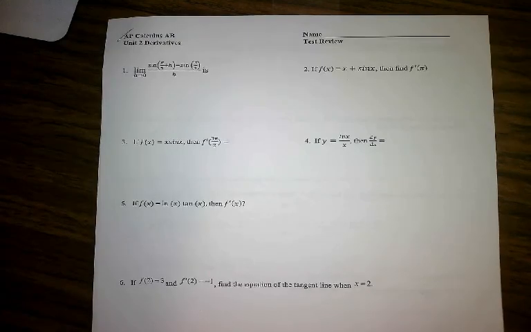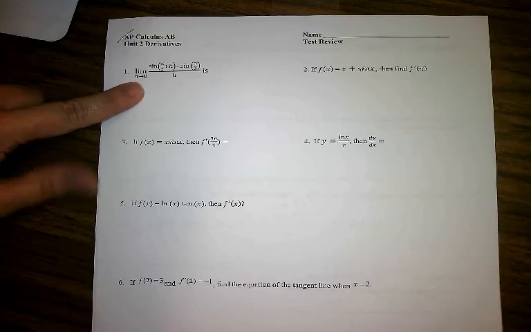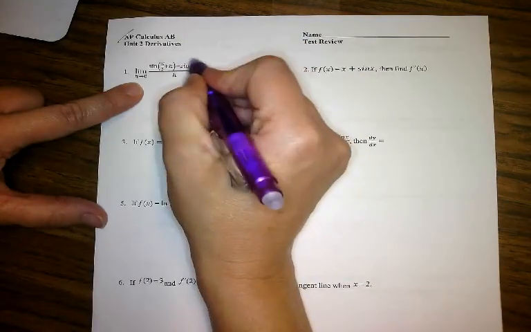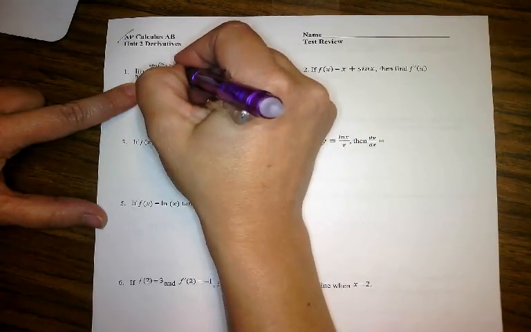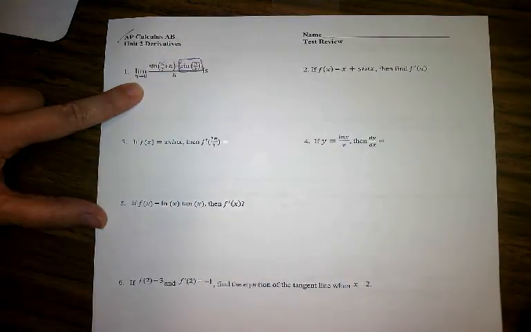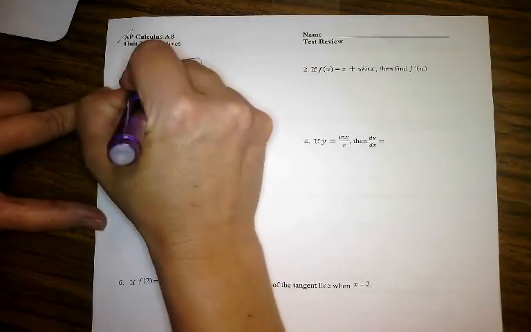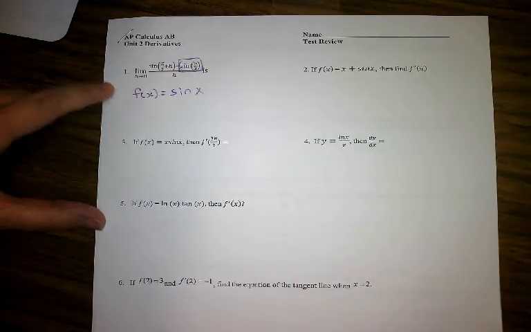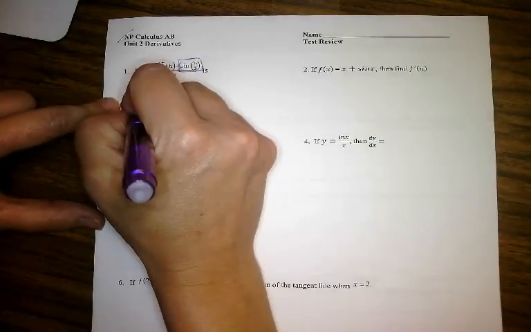Hey everybody, today I'm going to do selected problems from the Unit 2 review to help you prepare for your test. So starting off with number 1, when we see a limit definition of a derivative kind of problem, the first thing we want to look for is what is the original function. So you want to look here after the parentheses, after that minus sign I should say. The original function is sine of x. That pi over 3 is asking us to find the derivative at that point.